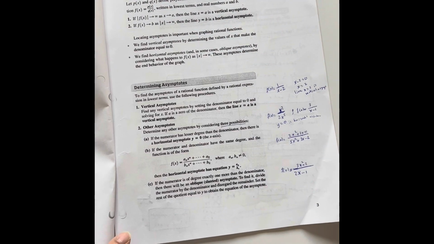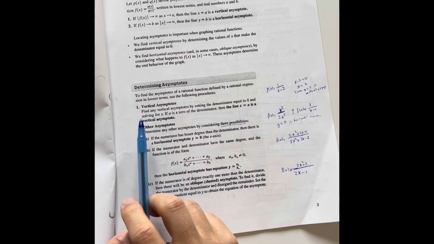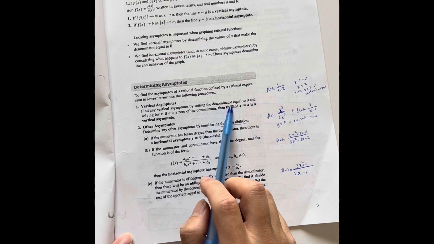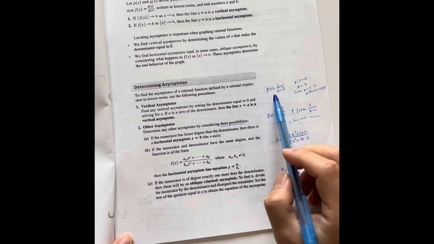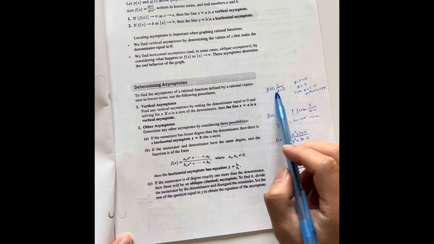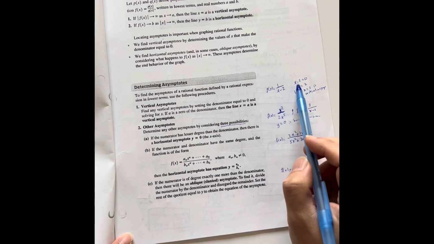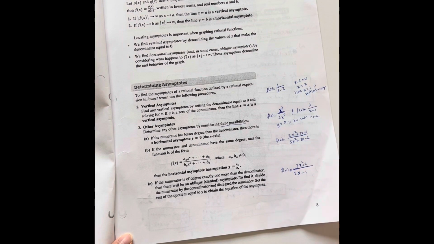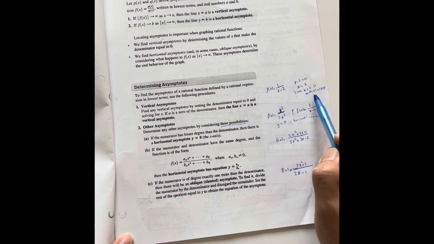So given a rational function, we can determine the asymptotes by following these procedures. First, we can check for the vertical asymptotes by setting the denominator equal to 0. For example, for this function f of x equals 1 over x minus 2, just set x minus 2 equal to 0 and solve for x. In this case, x equals 2, so the line x equals 2 is the vertical asymptote.